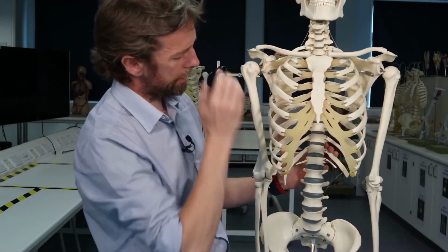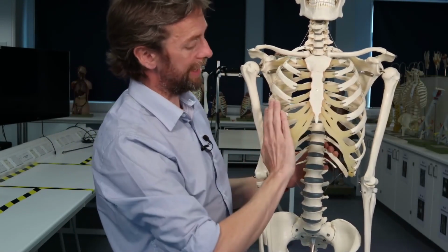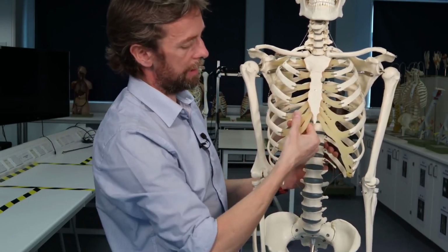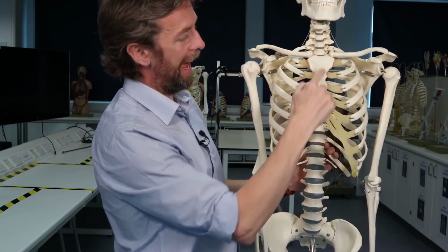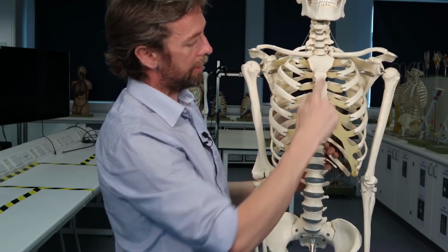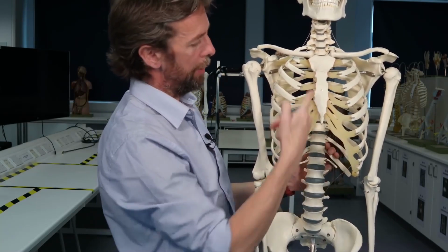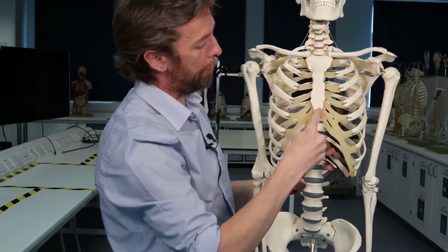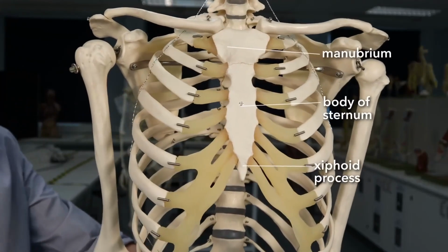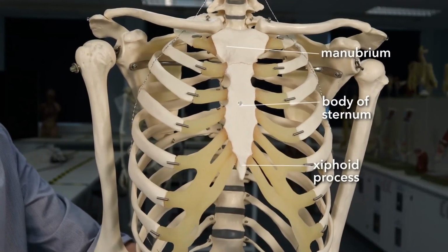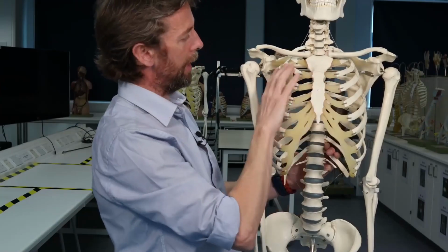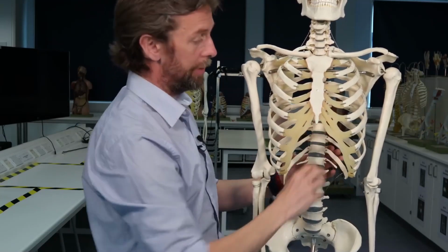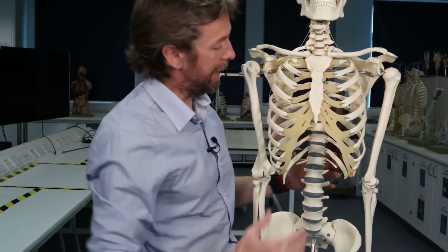These are the ribs. The ribs then form the thoracic cage with this cartilage here and the sternum. The sternum has essentially 3 parts: the manubrium, which is like the handle of the sword, the body, and the xiphoid process. But this all makes up the sternum. So the sternum and the ribs and the cartilages and the vertebrae make up the thoracic cage.